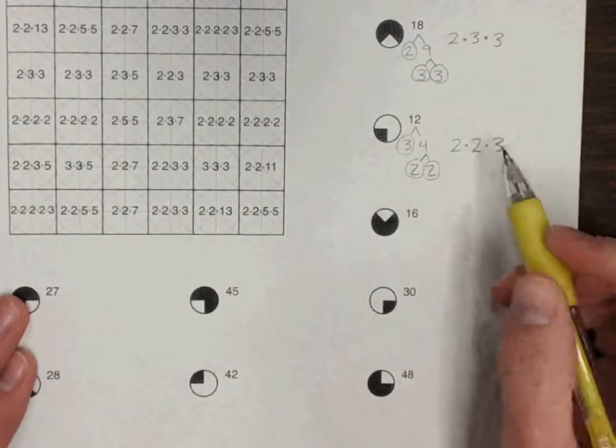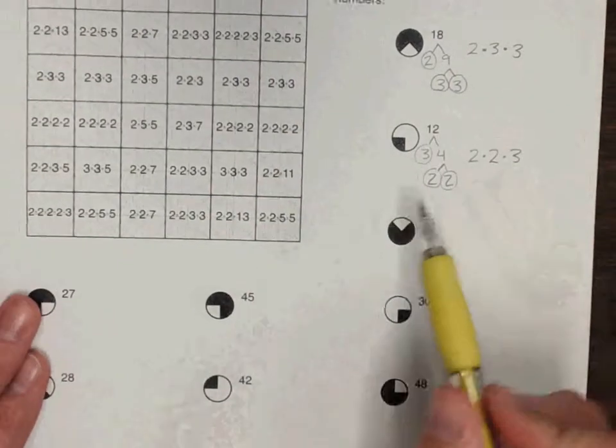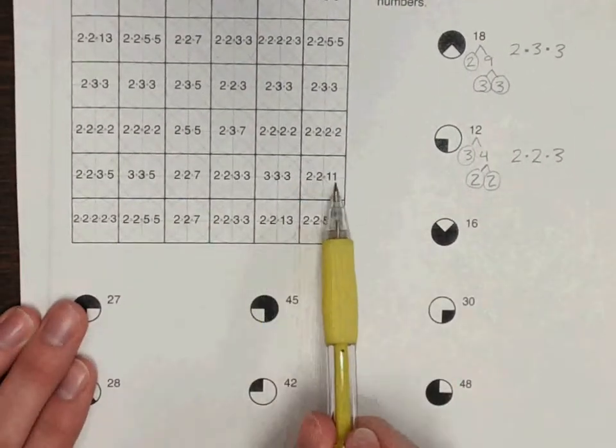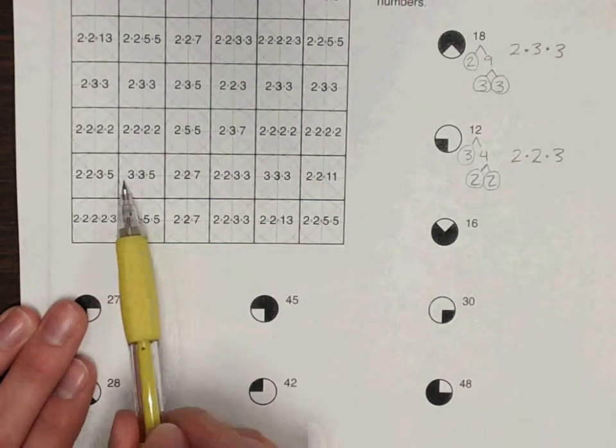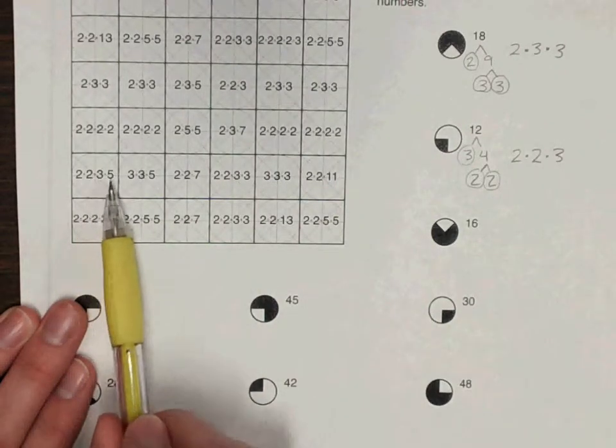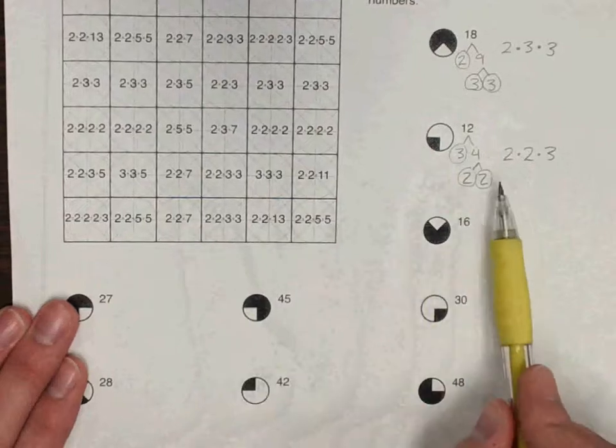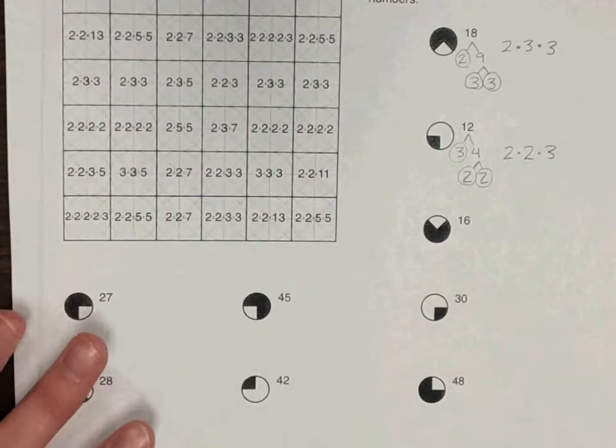Remember, they're going to be in order from smallest to biggest, just like over here. 2 and 11, 3, 5, 2, 3, 5. They'll be in order from smallest to biggest, so you want to list them out that way.